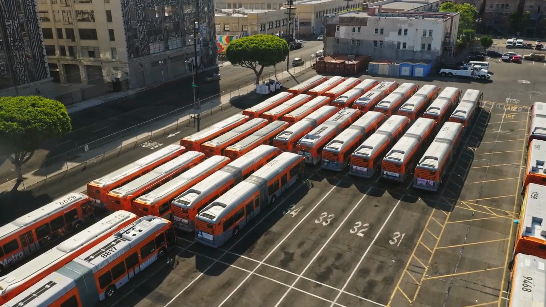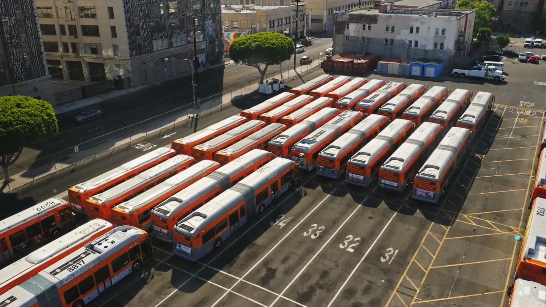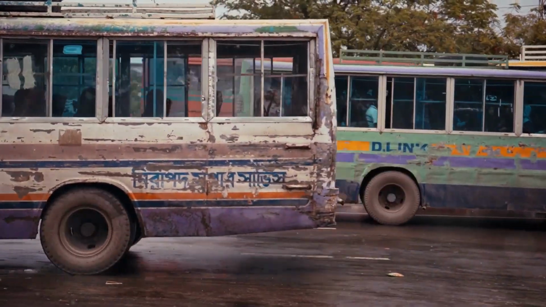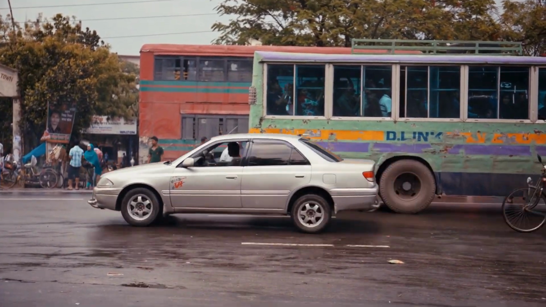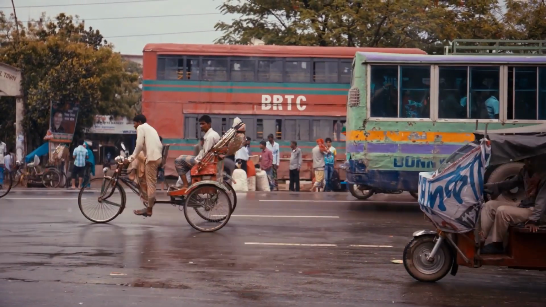Imagine your application is a fleet of buses transporting passengers. With rolling deployment, you're essentially swapping out one bus at a time for a newer model while the rest of the fleet continues to operate.